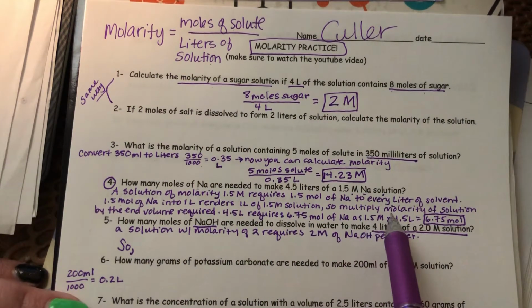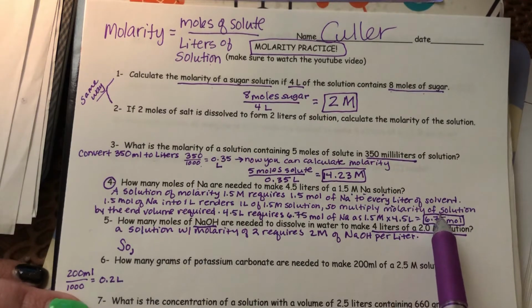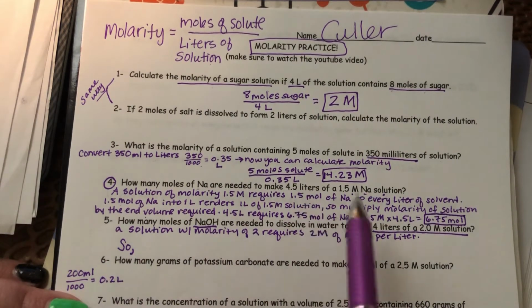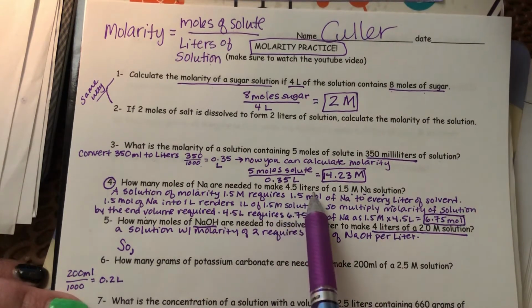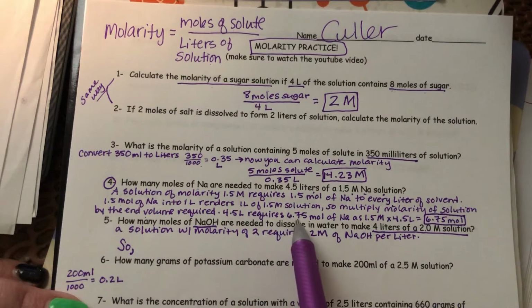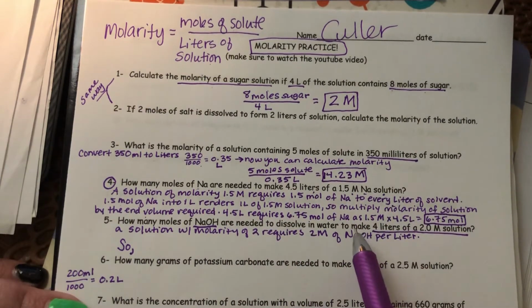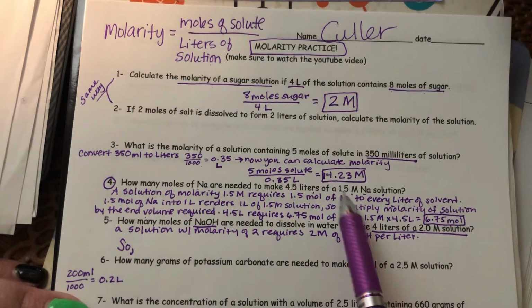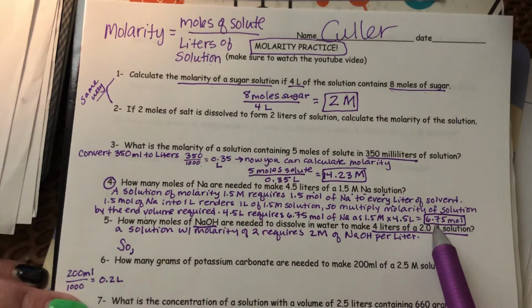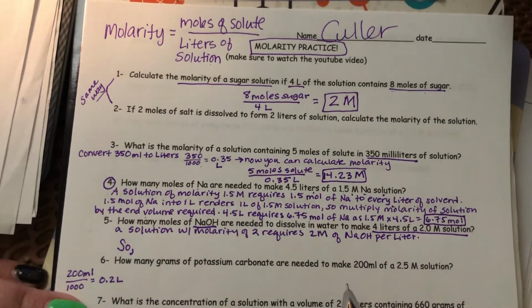1.5 moles of Na into 1 liter renders 1 liter of 1.5 molar solution. So multiply molarity of the solution by the end volume. Okay, so the end volume is what? 4.5. That's going to require 6.75 moles. So if we take that 1.5 and just multiply it by the 4.5, that's our answer, 6.75 moles. So we just had to work a little bit backwards on that one. So let me know if you have any questions on that one.